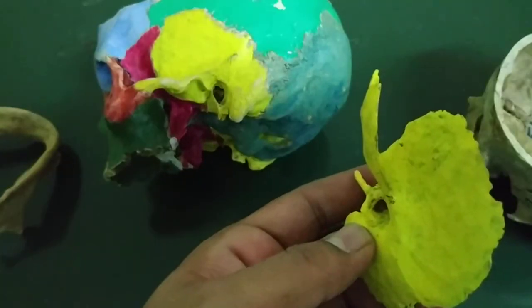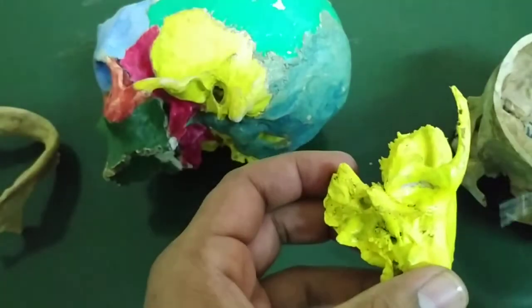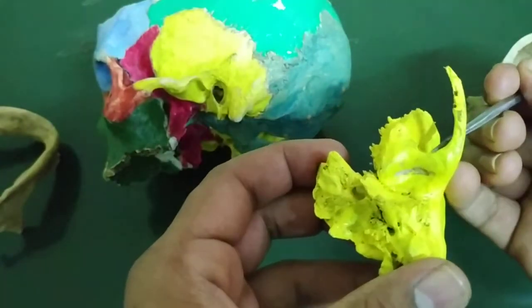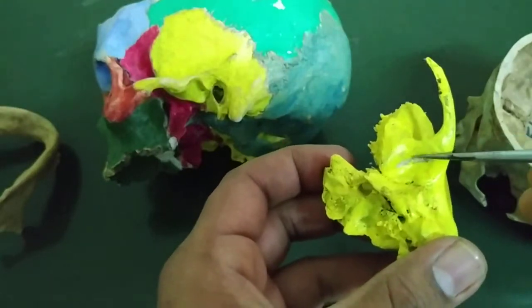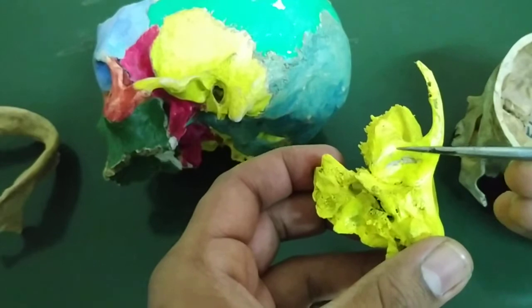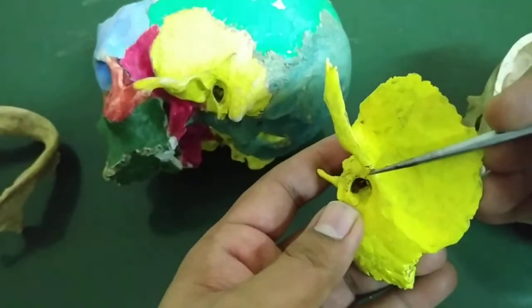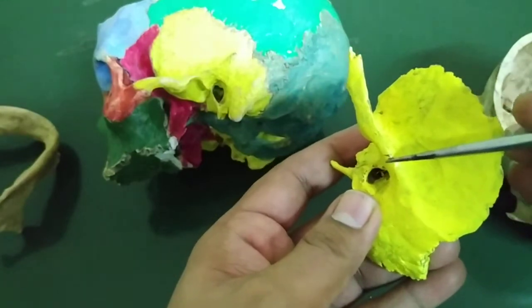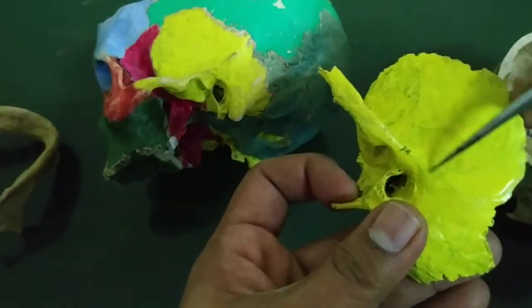Anterior and posterior. Now I am turning it down to show what is present at the anterior root. Below the anterior root we can identify a tubercle called the articular tubercle. And the posterior root, let me show you: it is continuous with a crest called the supramastoid crest.